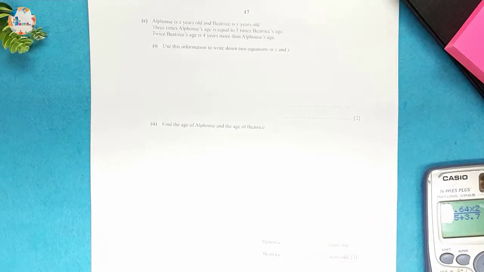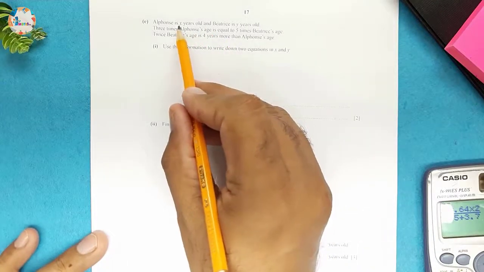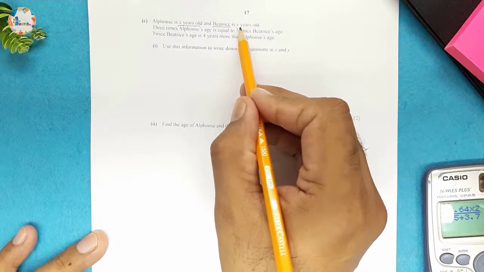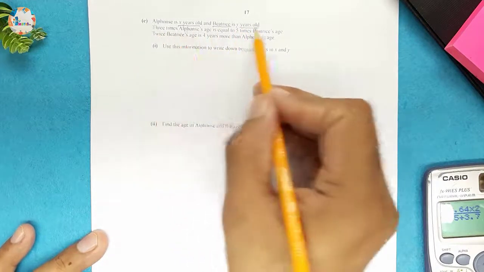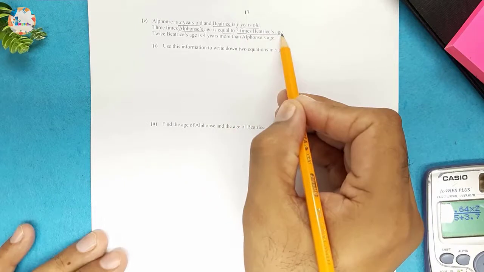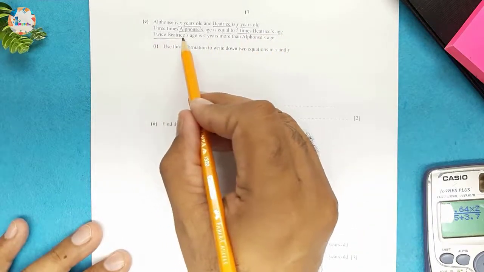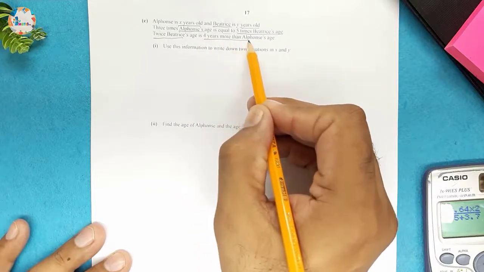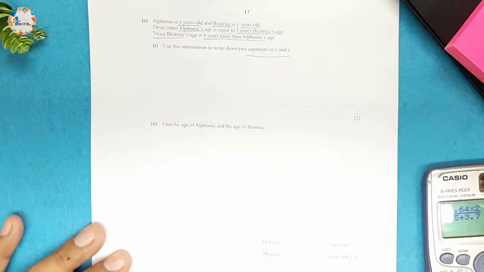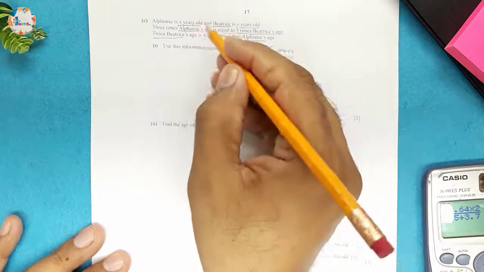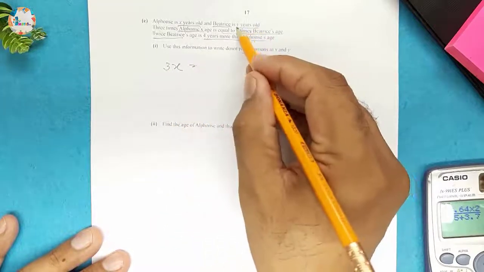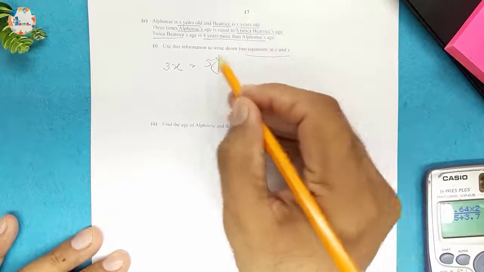E part, Alphonse is x years old, and Beatrice is y years old. 3 times Alphonse's age is equal to 5 times Beatrice's age, and twice Beatrice's age is 4 years more than Alphonse's age. Use this information to write down two equations. Basically, we have to form equations. So 3 times x will be equal to 5 times y. So 5 times y. This will be one equation.